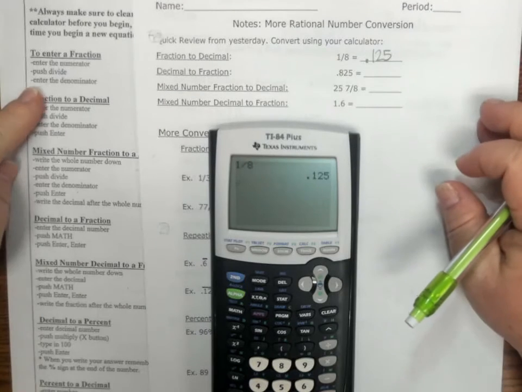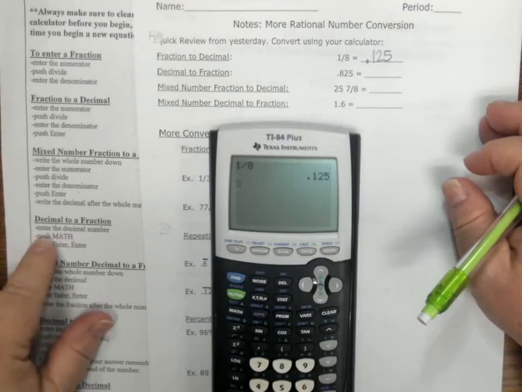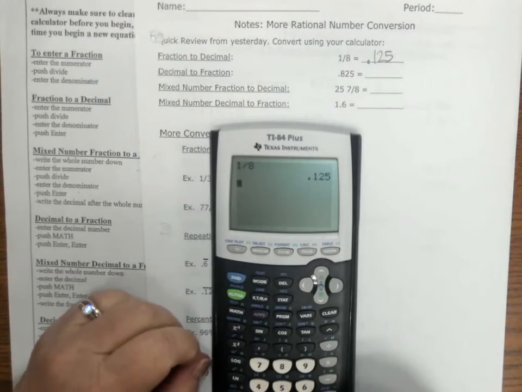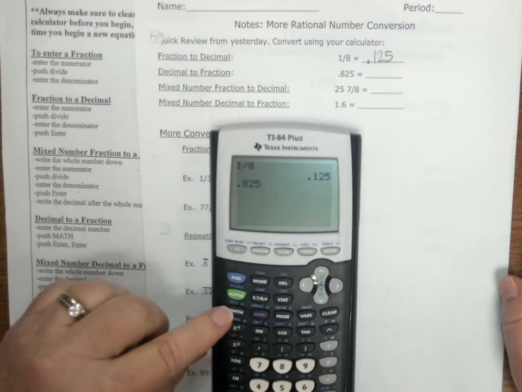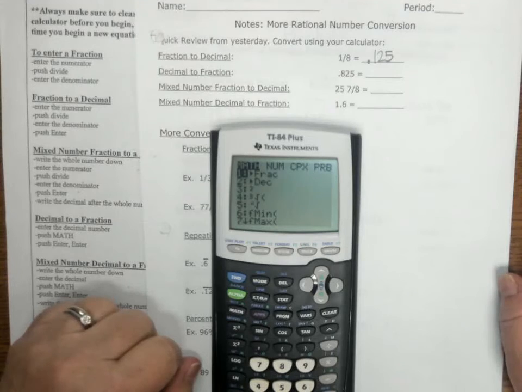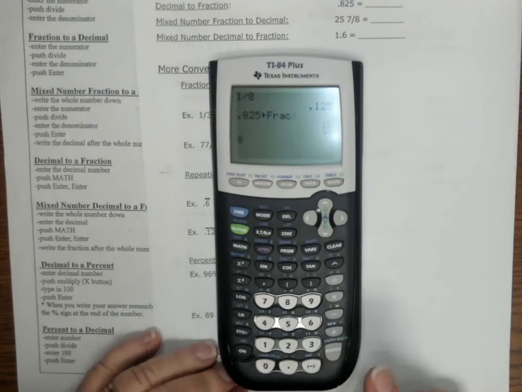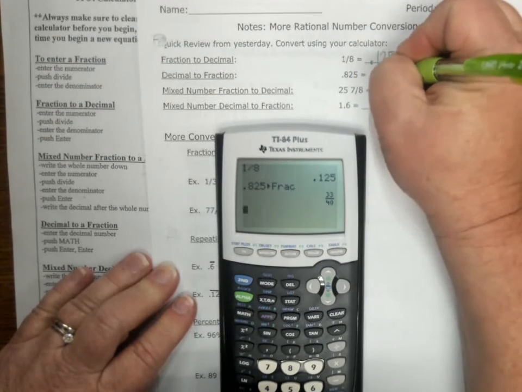The next one is decimal to fraction. Okay? So we're going to look on our sheet. It says decimal to fraction. Enter your decimal number. Press the math key. Then press enter, enter. So here is my decimal number, 0.825. It says press the math key, which is right here. And then if you see, you can do this one of two ways. Yes, you can press the 1 key and then enter once. But since fraction's already highlighted, all you have to do is press enter twice. Enter, enter, and there we go. 33 over 40.